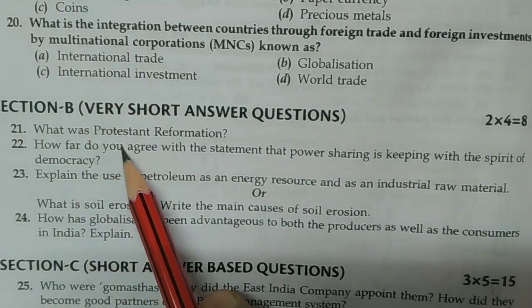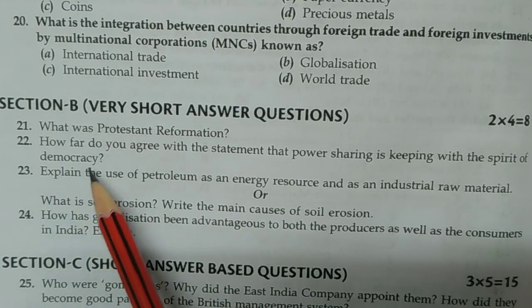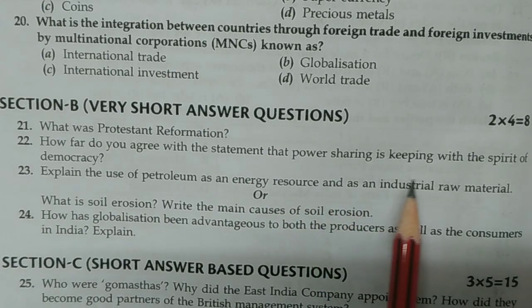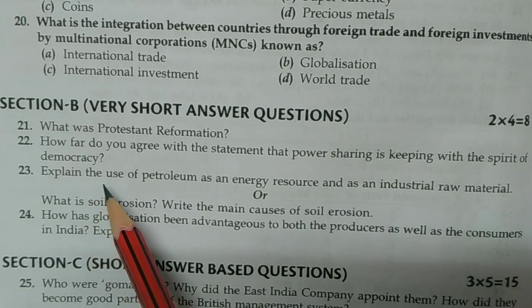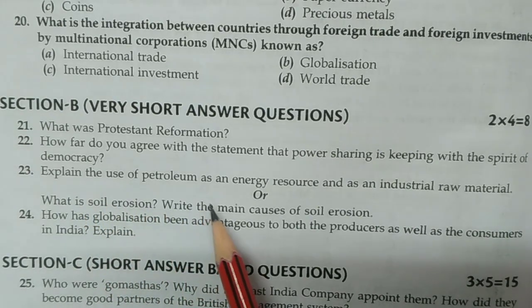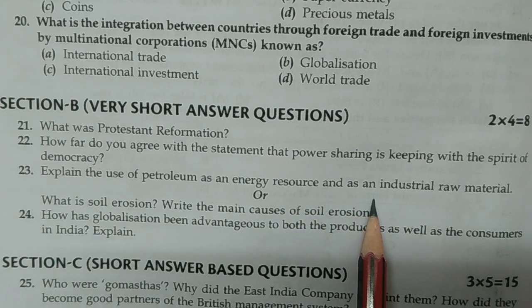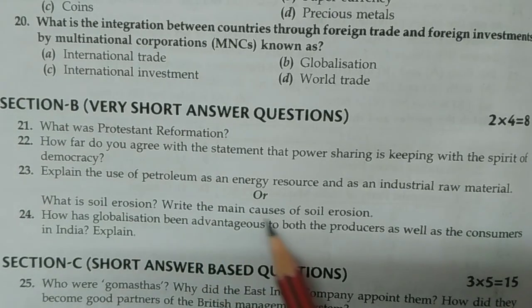What was the Protestant Reformation? Question 22. How far do you agree with the statement that power sharing is in keeping with the spirit of democracy? And 23, explain the use of petroleum as an energy resource and as an industrial raw material. Or what is soil erosion? Write the main causes of soil erosion. See, soil erosion has come up multiple times when we were discussing previous year question papers.